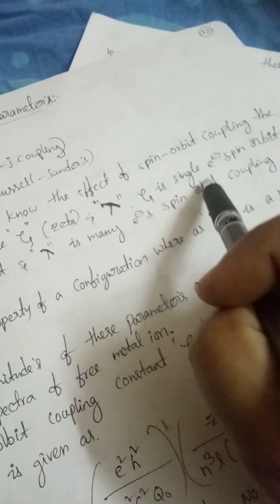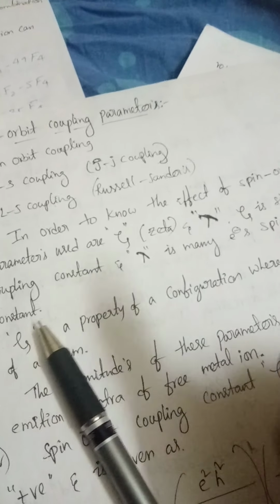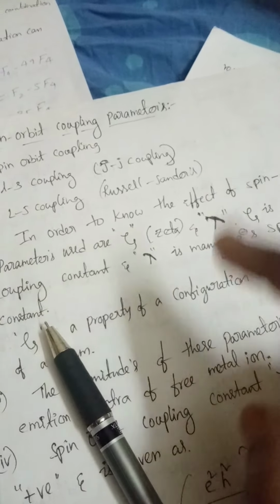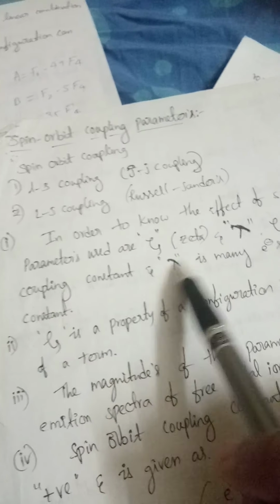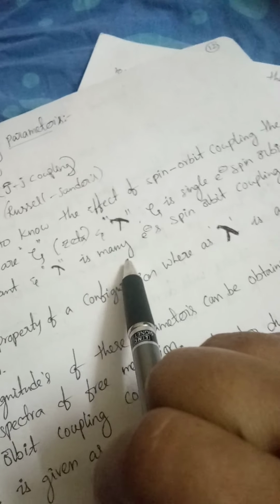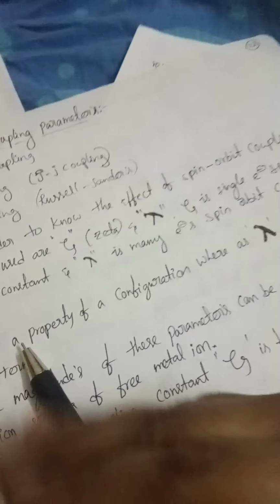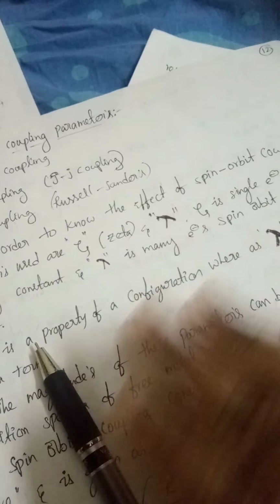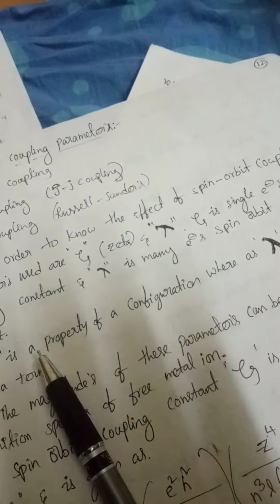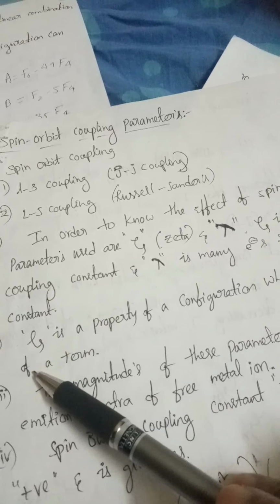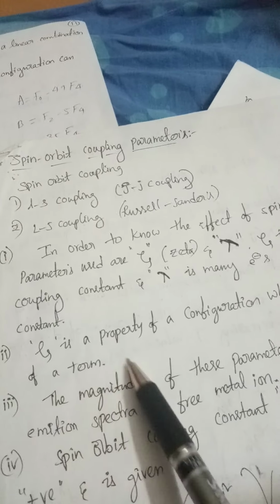Zeta is a single electron spin orbital coupling constant. Only one electron is coupled in that particular constant, and it is called zeta. Lambda, we already know, means wavelength. So how many waves are obtained? That is, the number of electrons. So many electrons' spin orbital coupling constant we call lambda. So zeta is a property of the configuration, whereas lambda is a property of a term.